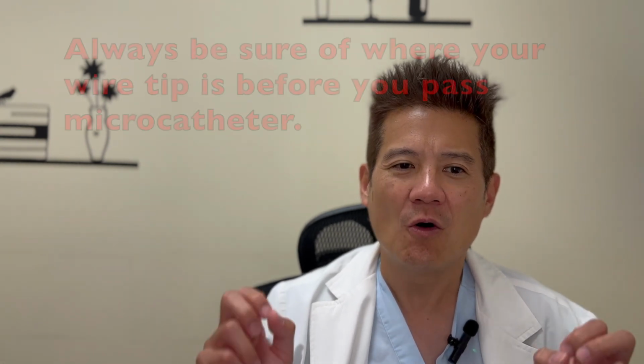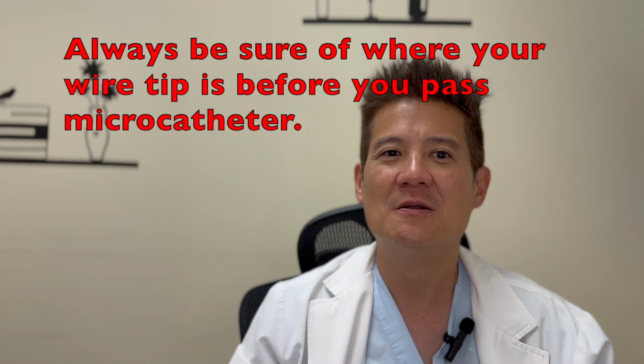The second thing is wire perforation. When you're doing CTO, often the wire will go outside the vessel architecture. When that happens, usually nothing bad happens. You pull it back and redirect the wire, everything's fine. The problem comes when you try to pass a balloon or microcatheter to follow that wire. So one principle is always be sure where the wire tip is before you pass the microcatheter. Avoid passing the microcatheter until you're sure your distal wire is in vessel architecture. If you're not sure of the vessel course, we always recommend knuckle wiring to remove vessel ambiguity.